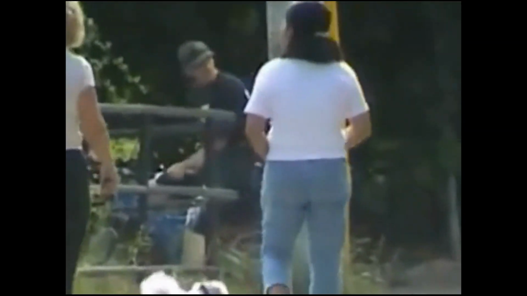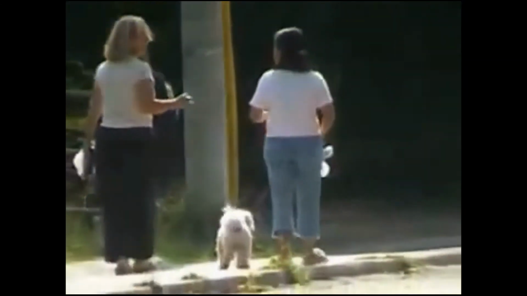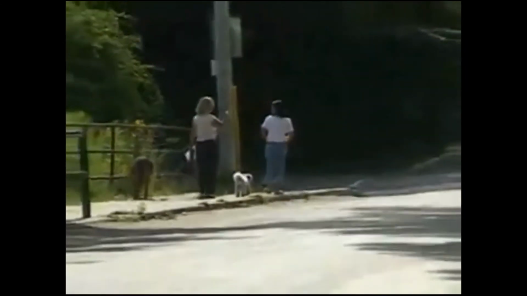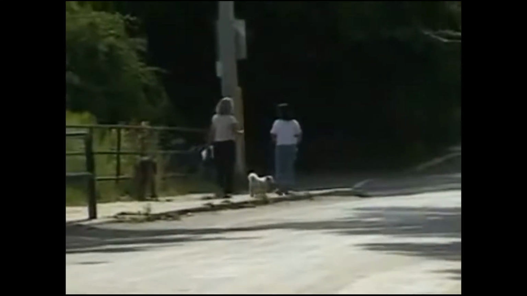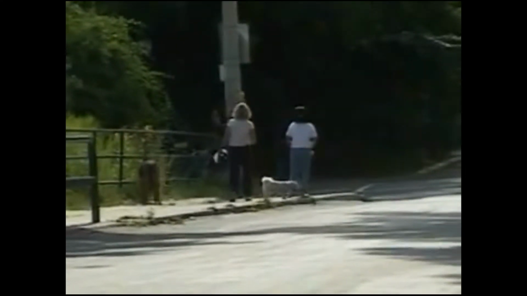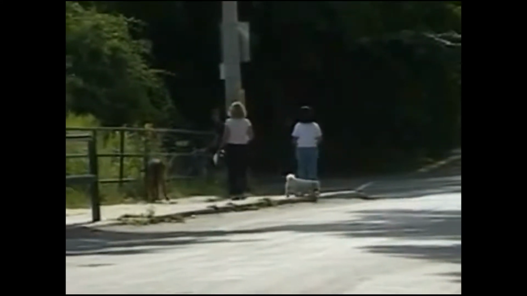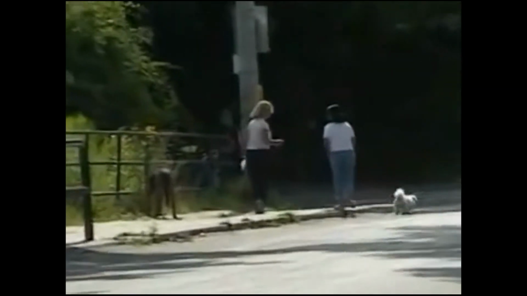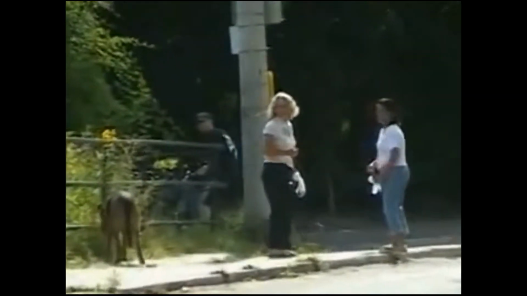As the ladies approach the corner, there's no indication that they know the guy until they get close to him. Watch as the blonde woman walks toward him, and obviously he says something to her, and she turns around and looks in my direction. The other woman seems to stop herself from turning around completely. The blonde woman points at me.